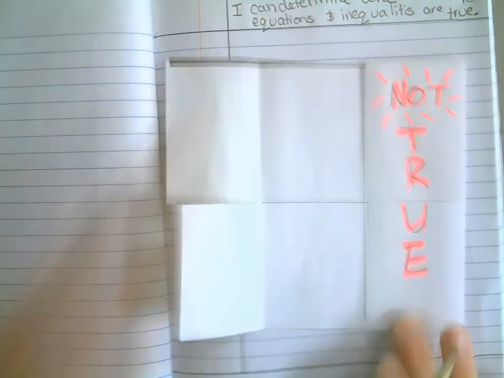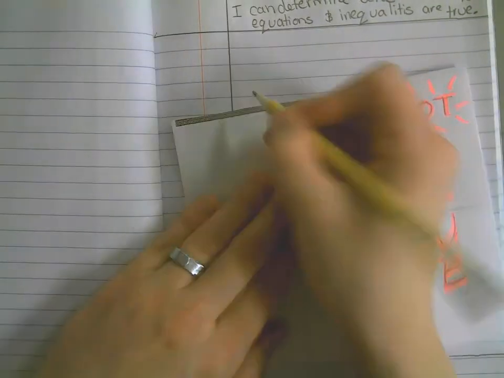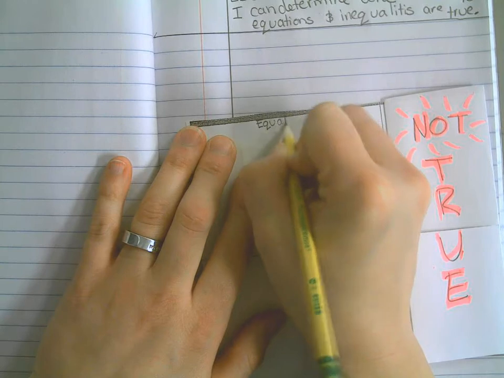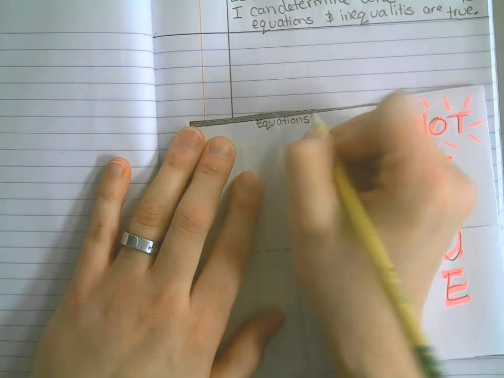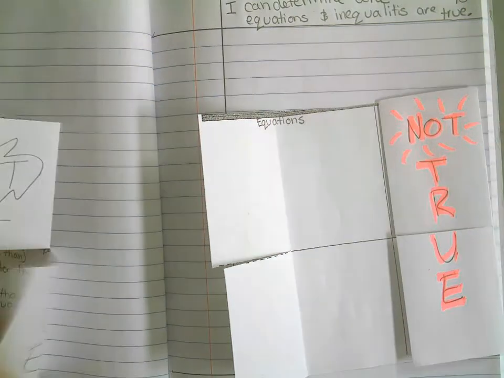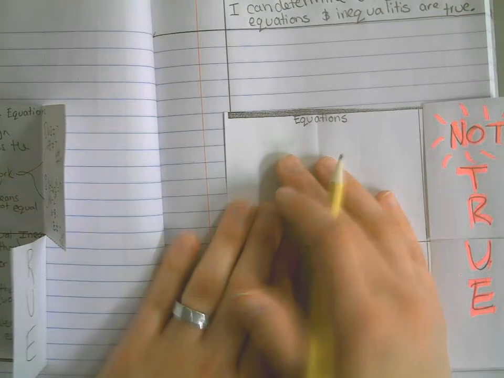And the first section we're going to talk about here are equations. So we're just going to write that at the top so that we remember that this part is equations. We've talked a lot about equations in the past, so we should be pretty good with an understanding of what those are. Okay? So, equations.